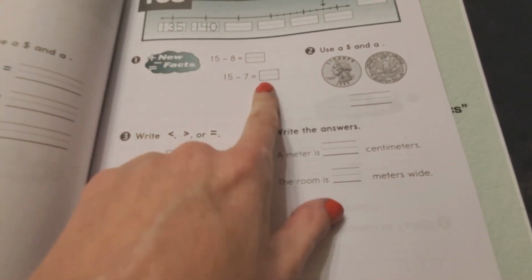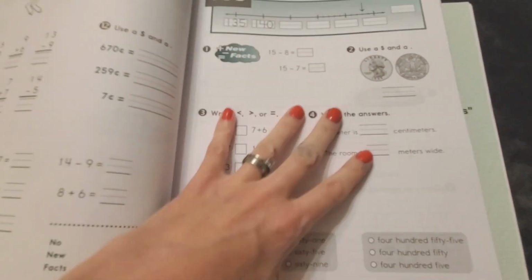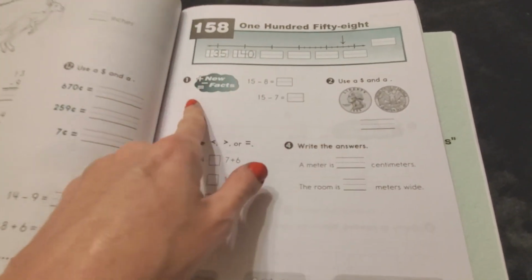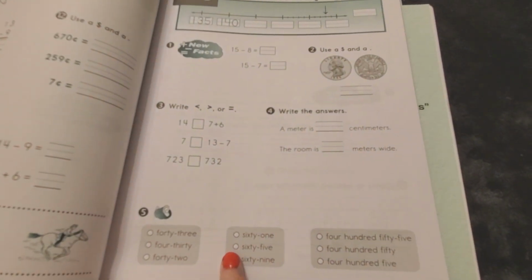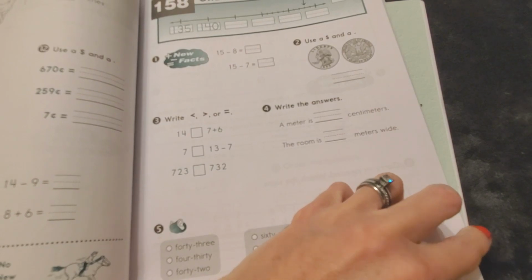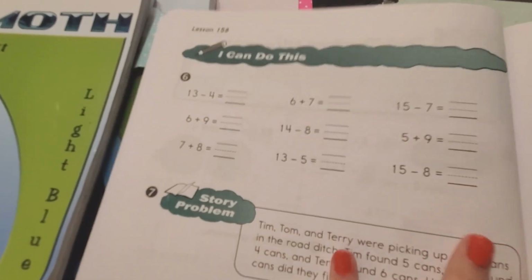So they learn a new fact, and then everything in the top part, this is just the first page, some of it they can usually do on their own, and then they have the things they need to do with you. And then the I can do this section was my favorite part, and now that we're not doing it, I am kind of bummed.